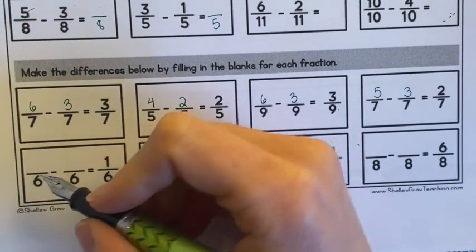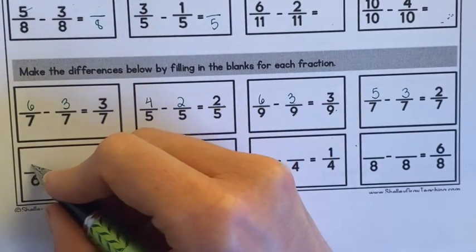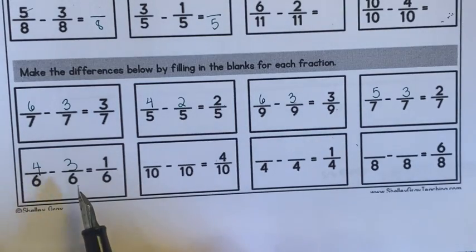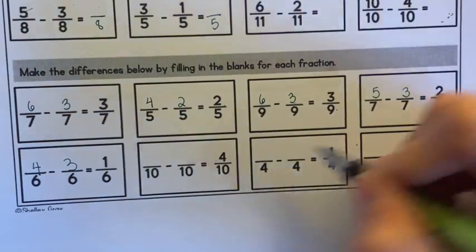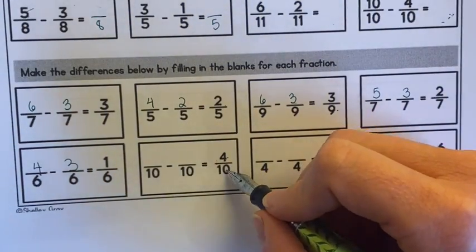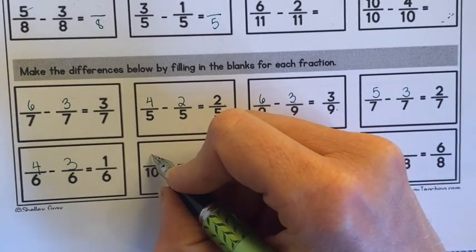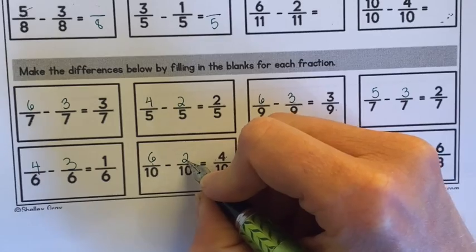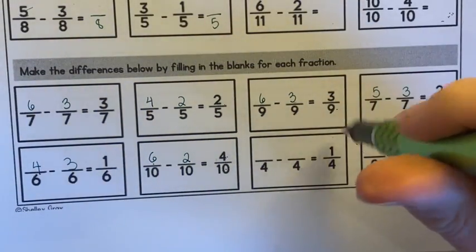I could do, okay, what's something that equals 1 when you subtract it? I could do 4 subtract 3 equals 1. 4/6 subtract 3/6 equals 1/6. Last one I'm going to do with you guys, 4 tenths is what I need to end up with. So I could do 6 tenths subtract 2 tenths. 6 subtract 2 is 4. I'm good. Now the last 2 you're going to do on your own.